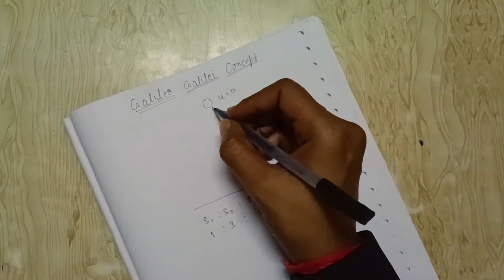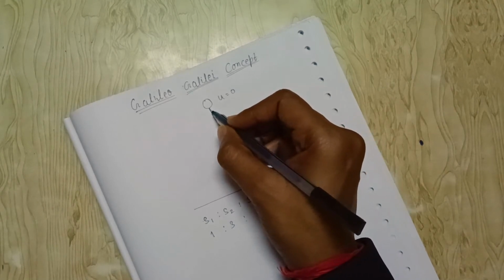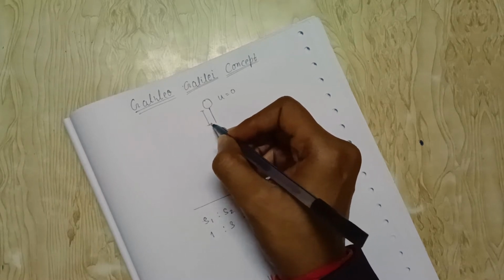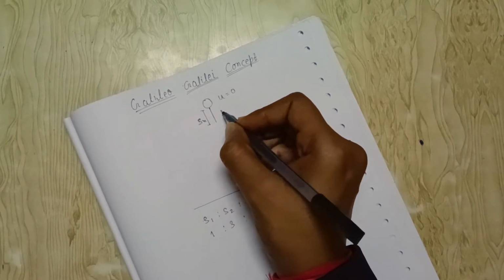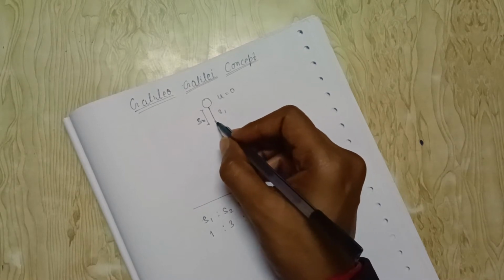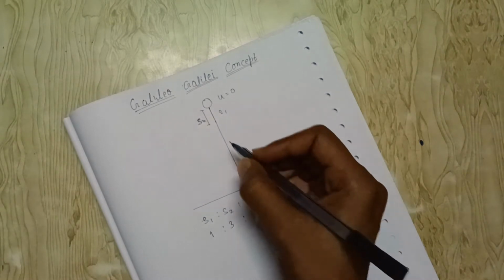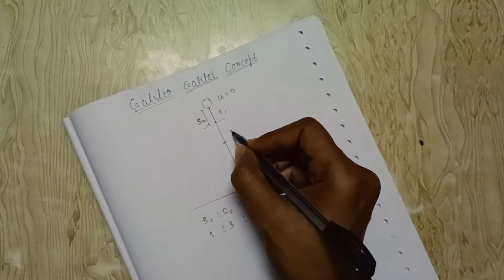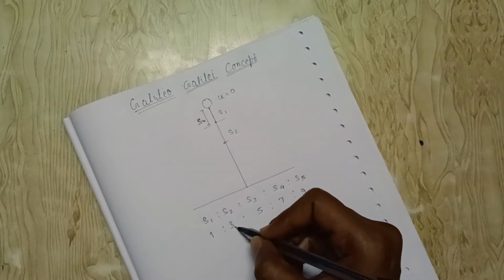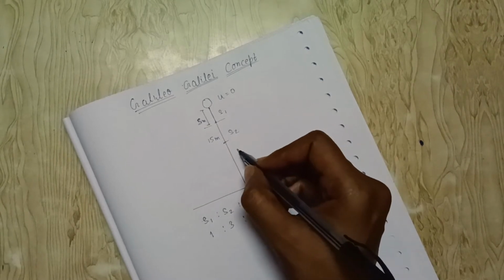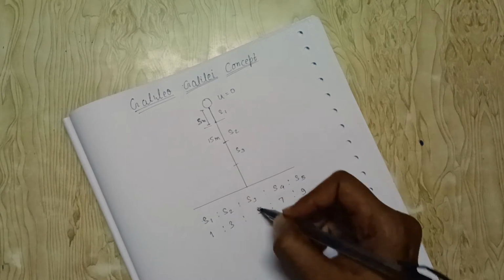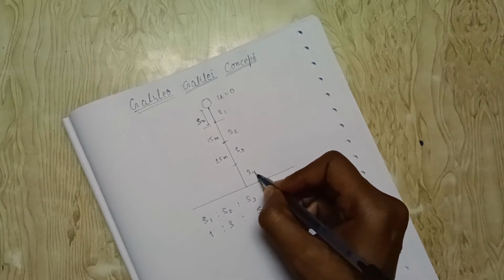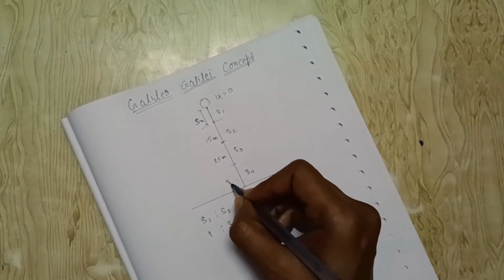Okay, so अगर body move कर रहा है तो in the first interval of time, it will cover a distance of 5 meter, that is s1. After that the body covers s2 distance, that will be 5 into 3, that is 15 meter. After that s3 will be 5 into 5, that is 25 meter. And then s4 equals 7 into 5, that is 35 meter.